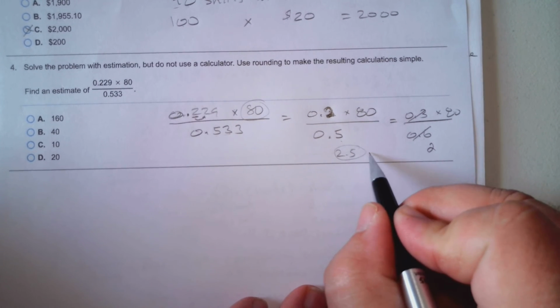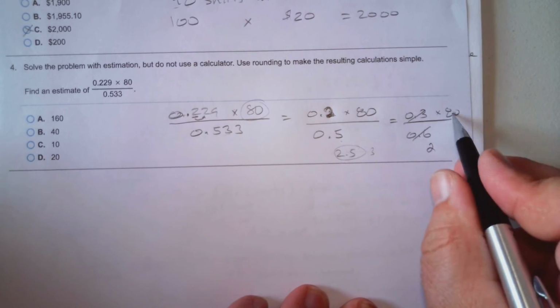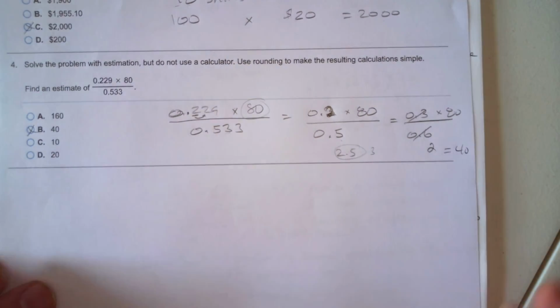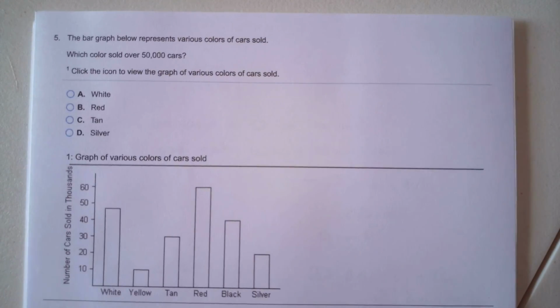Again, now that one's going to be very difficult because 3 doesn't go into 80. But 2 goes into 80, we have 40. The answer is 40. So estimation, you could jiggle it up, down, whatever you need to, as long as it follows a rule.